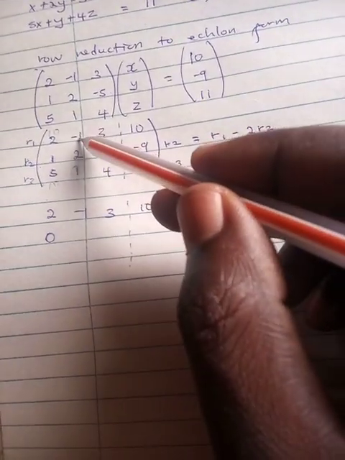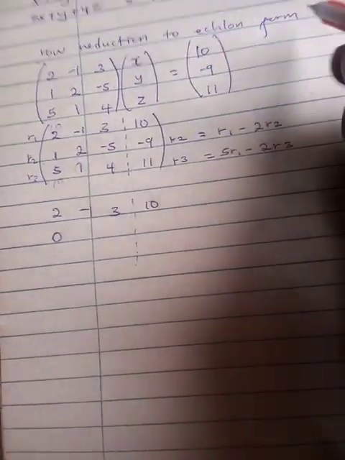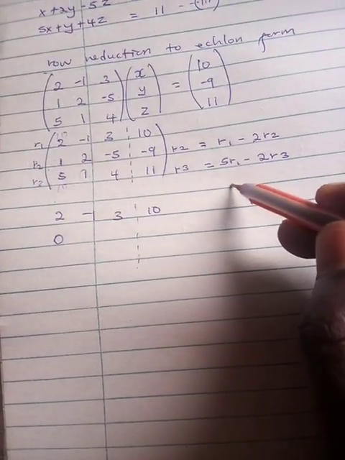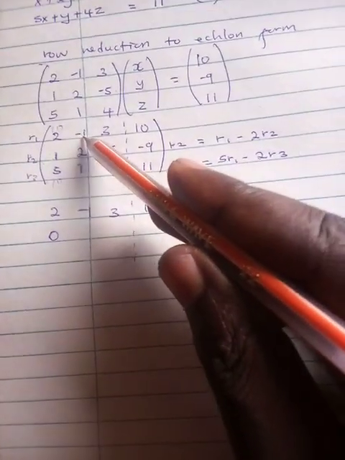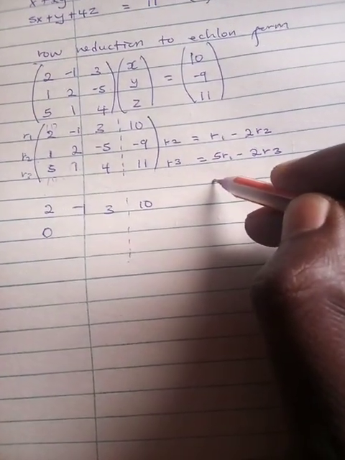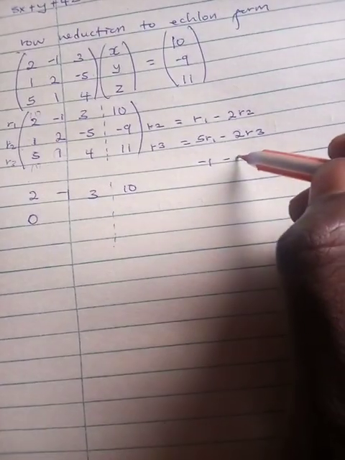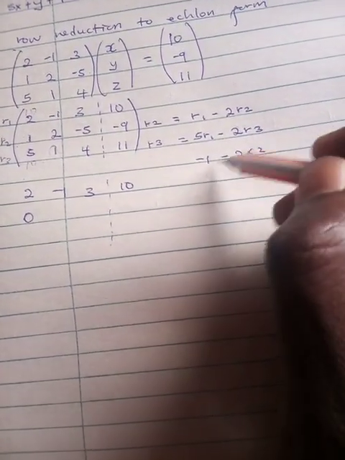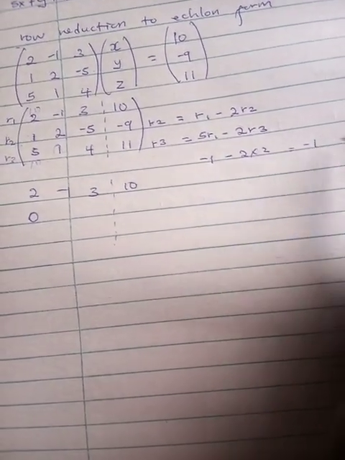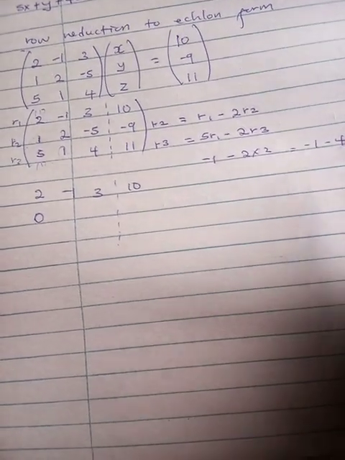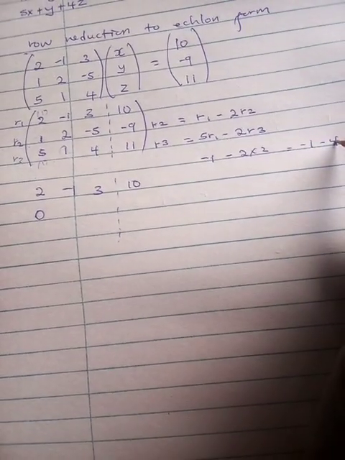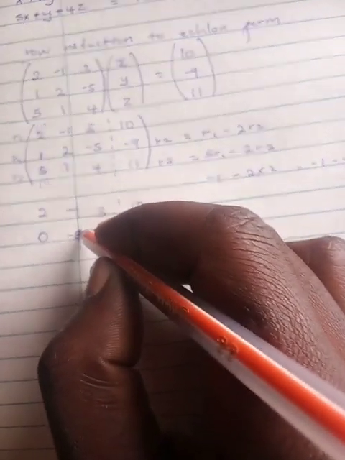Then I come to this one. Remember it is R1. So R1 here, let me do it from a side. My R1 here is negative 1, then minus 2 R2, so minus 2 times 2. So this one will be negative 1 minus 4. So minus minus, what do you get? You get minus 5. So this one will be minus 5.